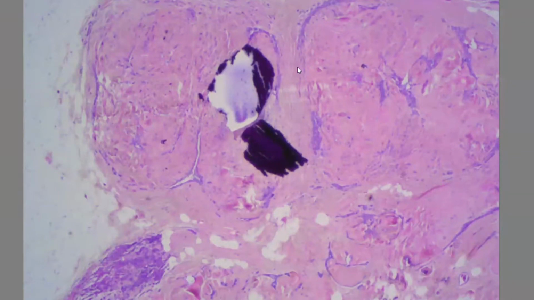Maybe this is not the best fibroadenoma slide, but I want you to appreciate here the stromal proliferation that we have, all these nodules, and then we have the glandular part, which is forming here slit-like shapes.